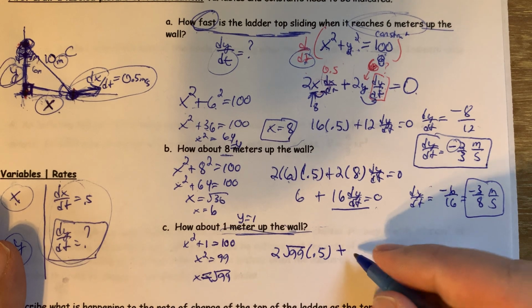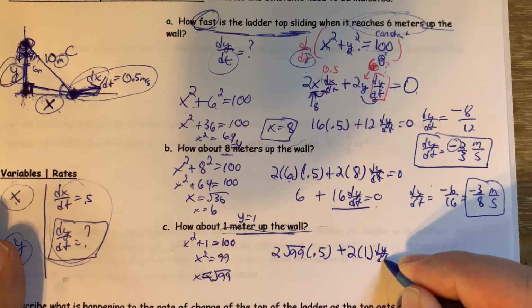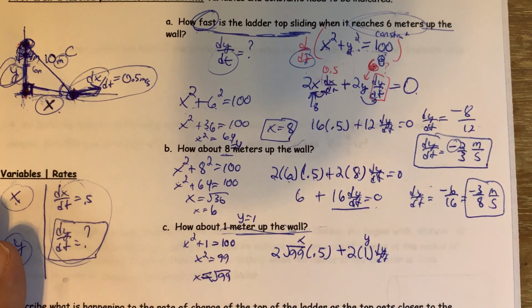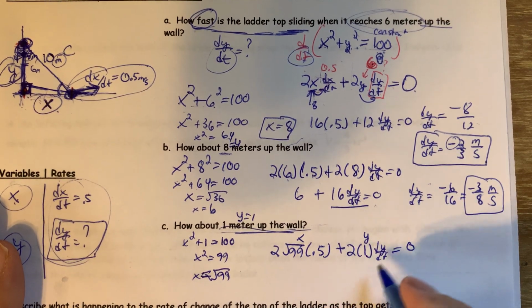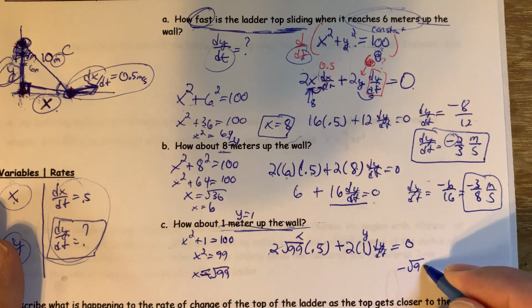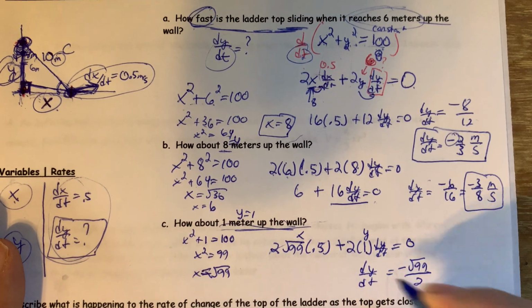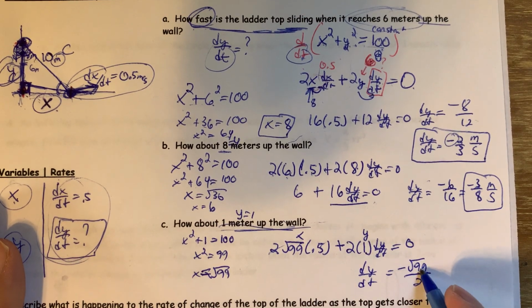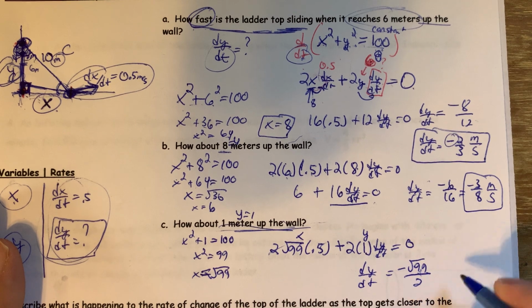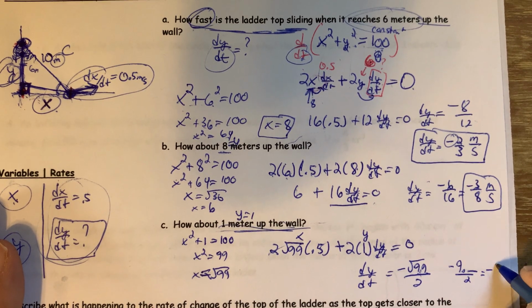plus 2 times 1 dy/dt. So y is 1 and x is square root of 99, equals 0. And I can solve here. This will be negative square root of 99 over 2. And this is really close to 100. So this is going to be like negative 9 point something divided by 2. It's going to be negative 4 point something.